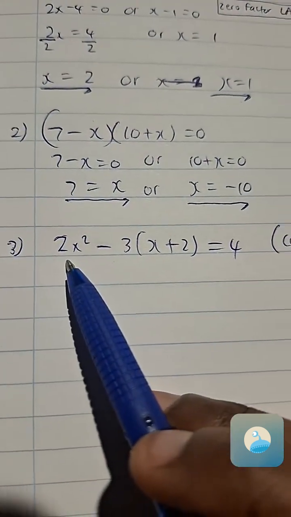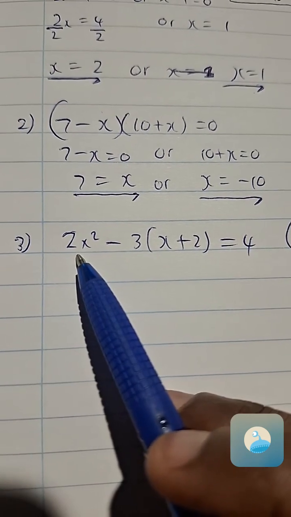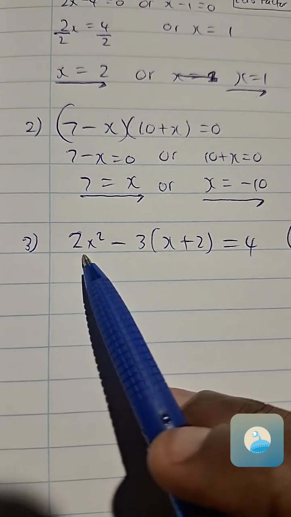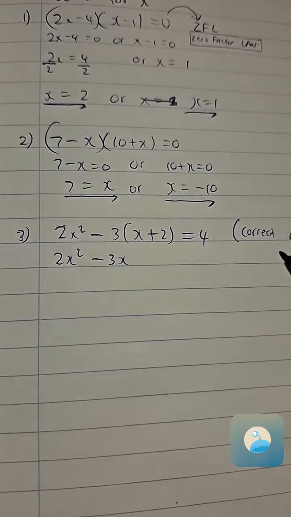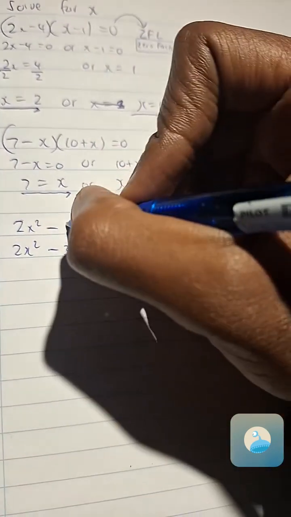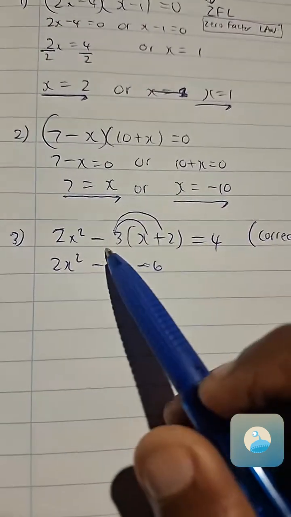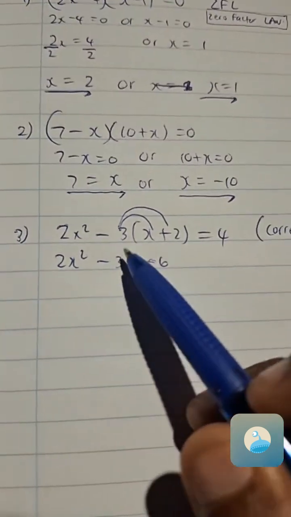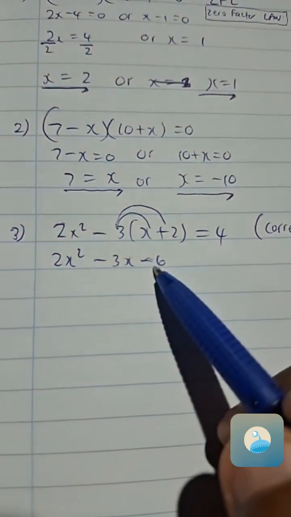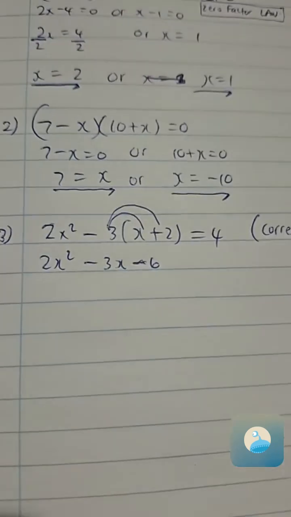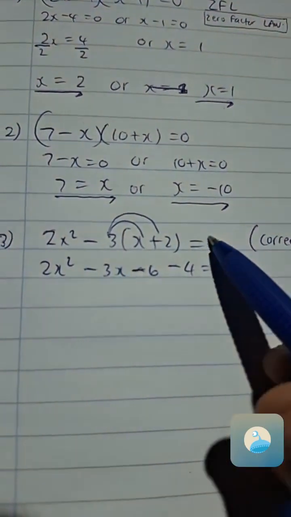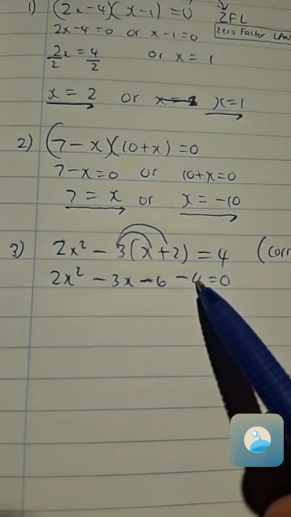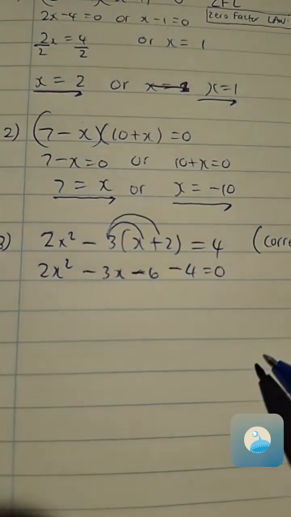Okay. So I first calculated the negative 3. Can I tell you what I did, sir? Please do. 2x squared minus 3x minus 3x minus 6. Okay. So what you did is you distributed this negative 3 into the x to get negative 3x, and then you distributed the negative 3 to the plus 2 to get negative 6. Very good. Thank you. Then minus 4. So you transposed the 4 and wrote it this side so that it became negative 4, because it's on the other side of the equal sign. Okay.